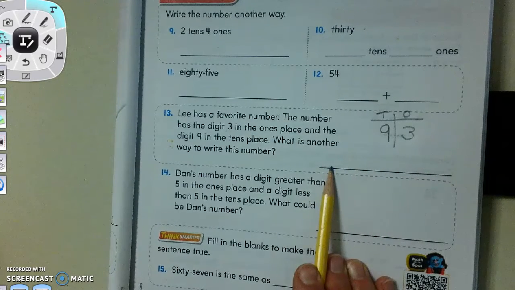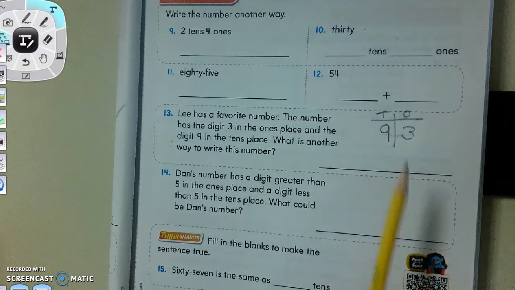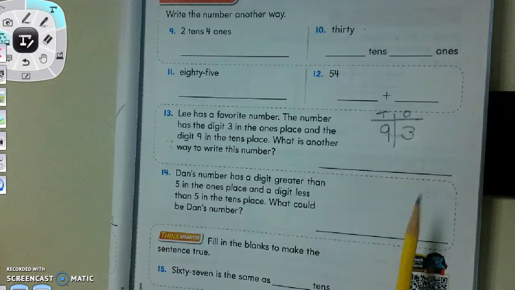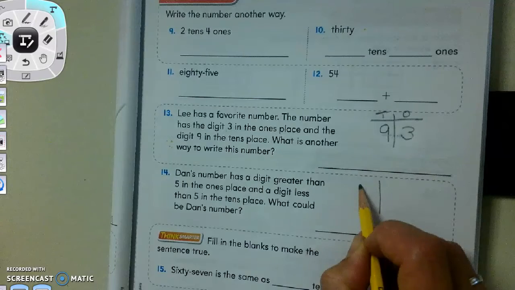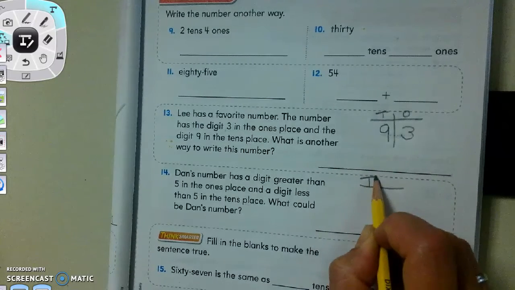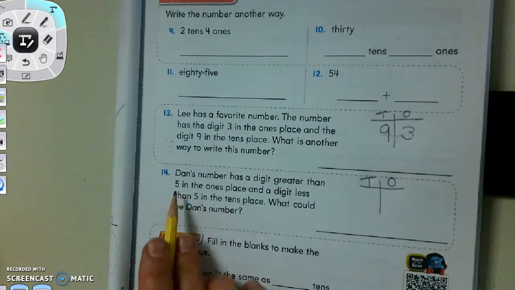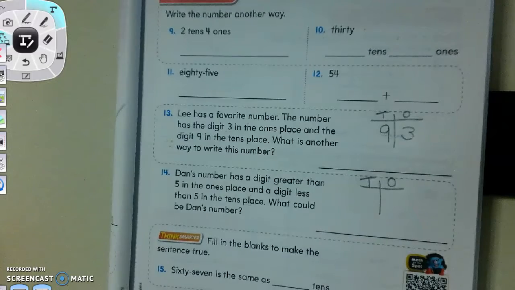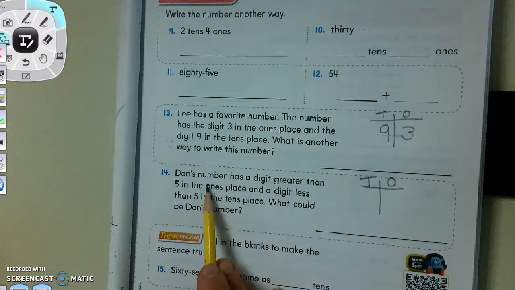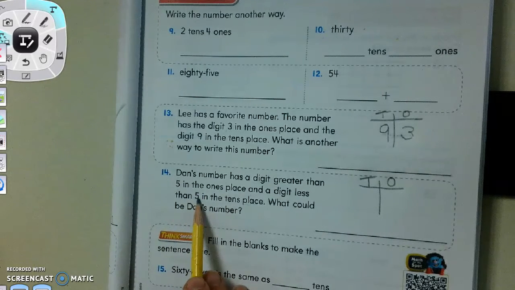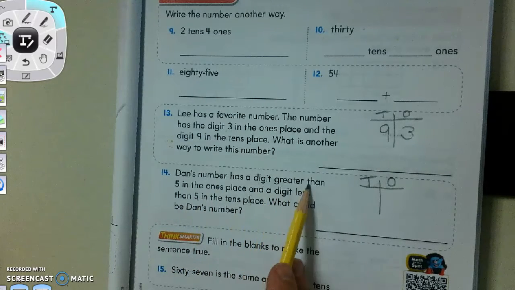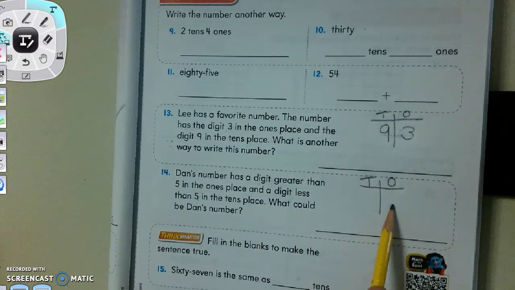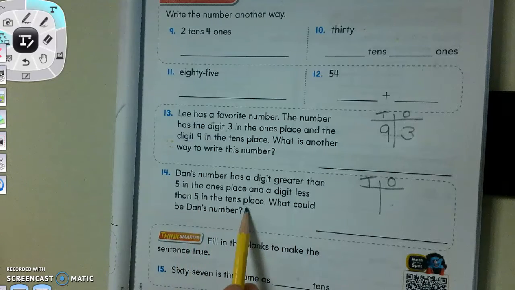Now I just have to write it in a different way. I could write it tens and ones. I could write the word. I could do an equation. Same thing here. Draw a chart. Tens, ones. And then when it says where to put the digit, make sure you put it in the right place. Don't be tricked. It's not 5 and 5. Read the problem. Dan's number has a digit greater than 5 in the ones place and a digit less than 5 in the tens place. What could be his number?